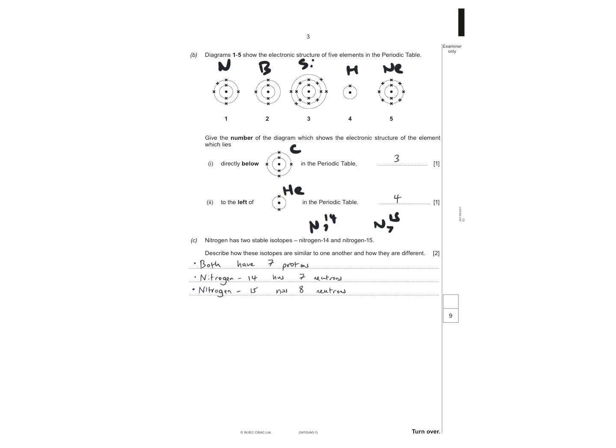The difference, though, is nitrogen 14 will have 7 neutrons. And I've done that by doing 14 take away 7. And nitrogen 15 will have 8 neutrons because I've done 15 take away 7.